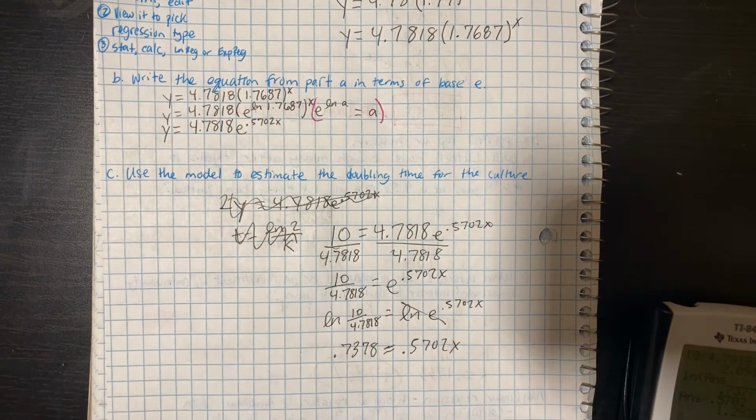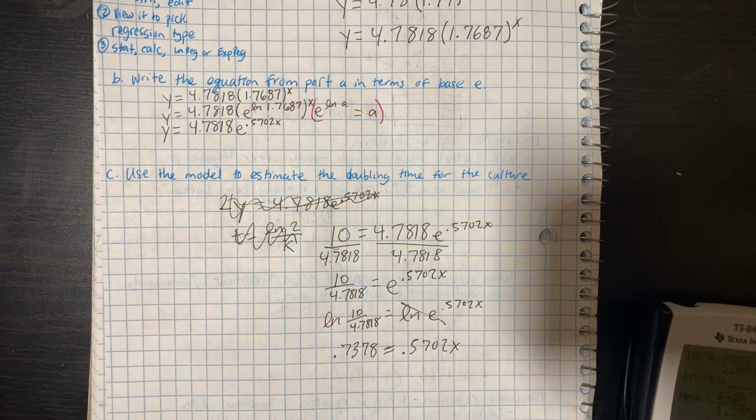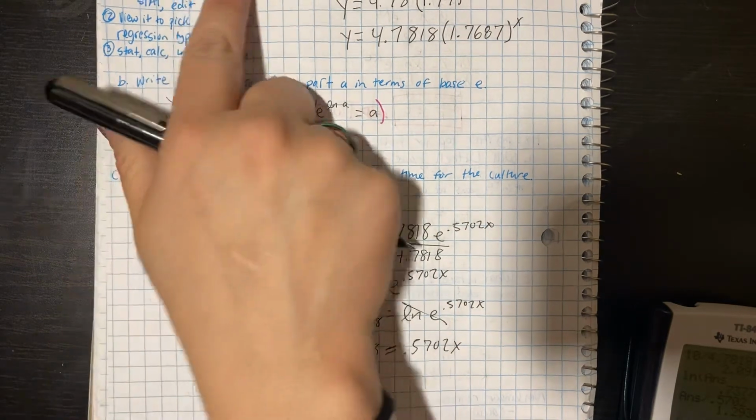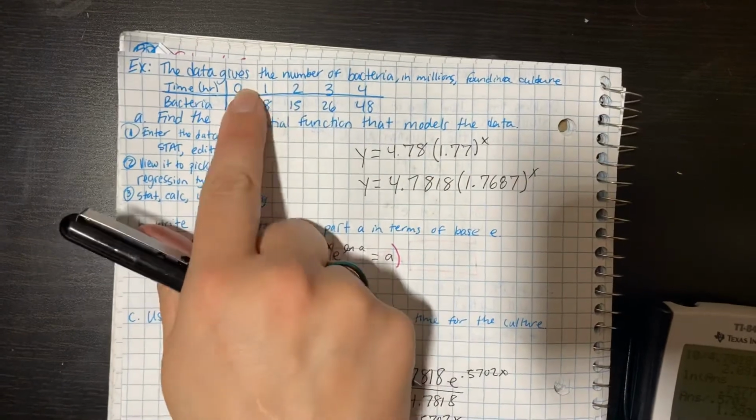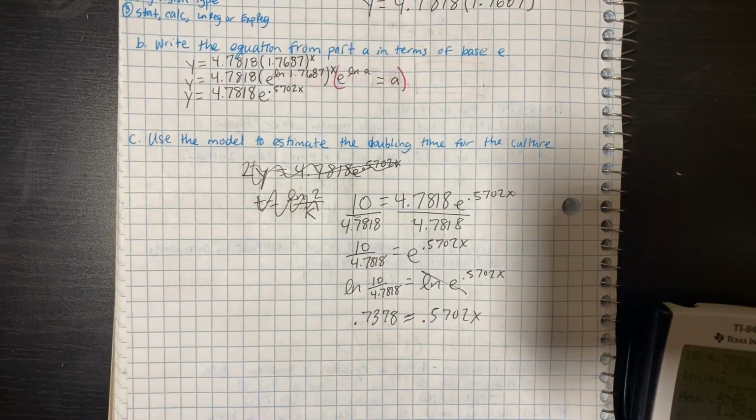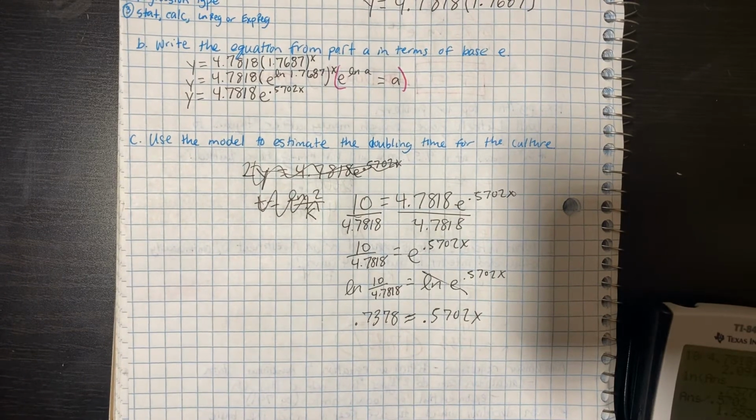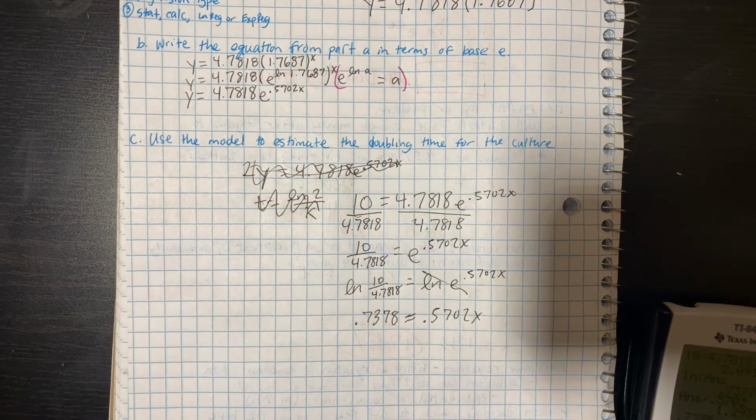Okay, so I got about 1.29. The answer in the book says 1.22. If we look it up here, somewhere between 1 and 2 makes sense, a little bit after. This could be because of my rounding.